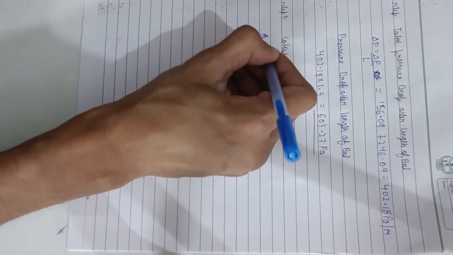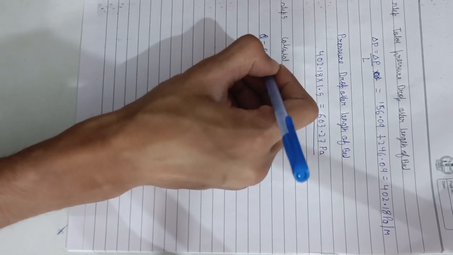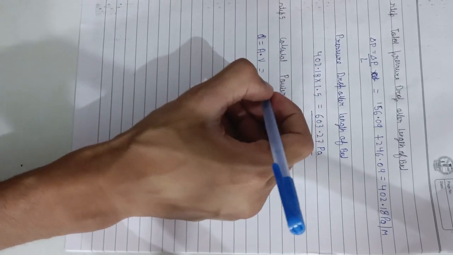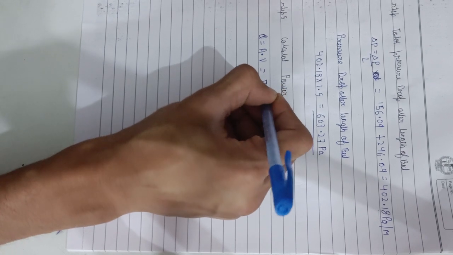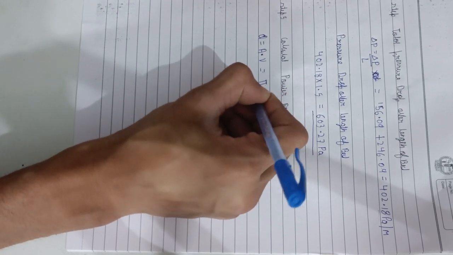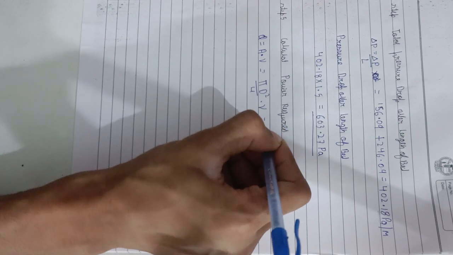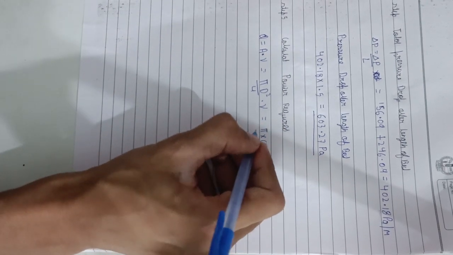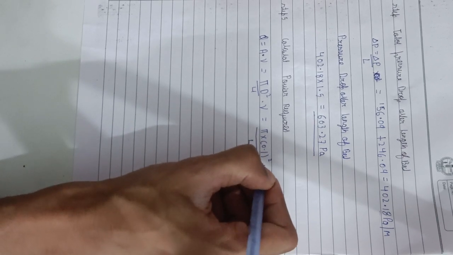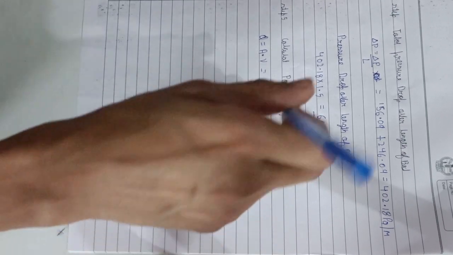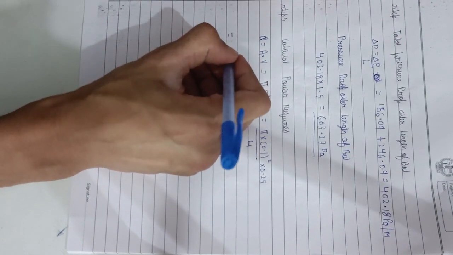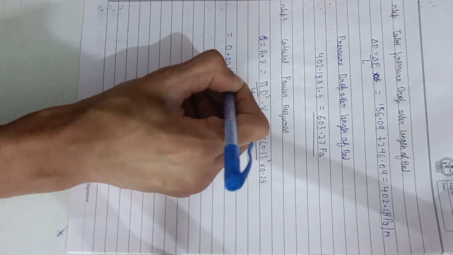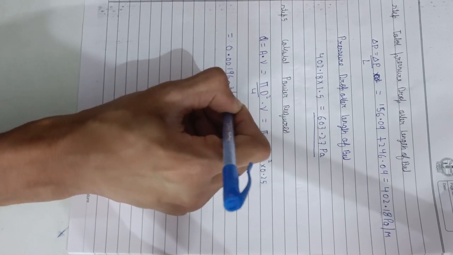The volumetric flow rate is equal to area multiplied by the superficial velocity, and the area of packed bed is pi d square divided by 4, so pi into 0.1 square divided by 4 multiplied by 0.25 meter per second, which gives us the volumetric flow rate of 0.00196 meter cube per second.